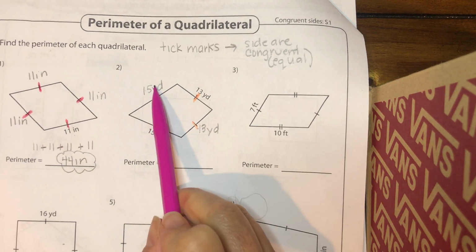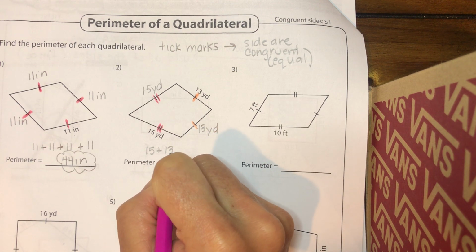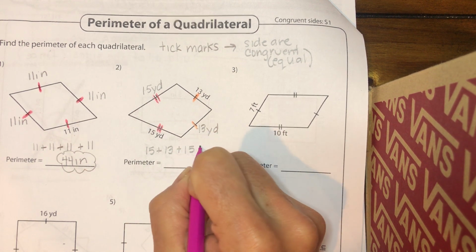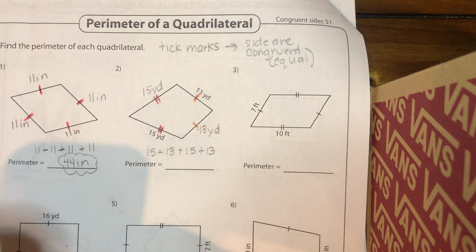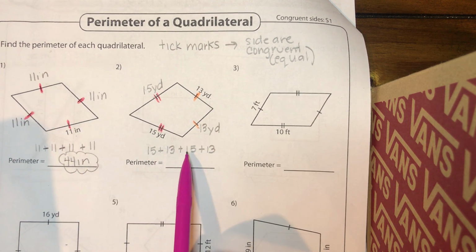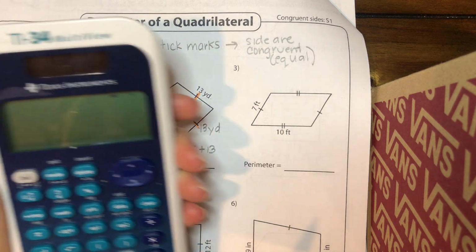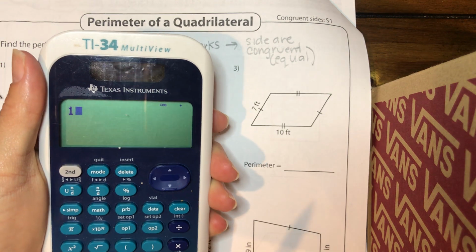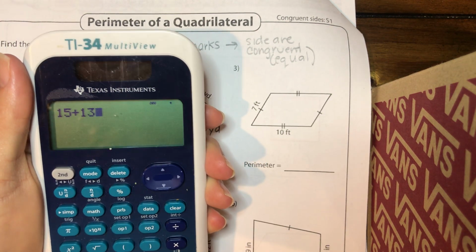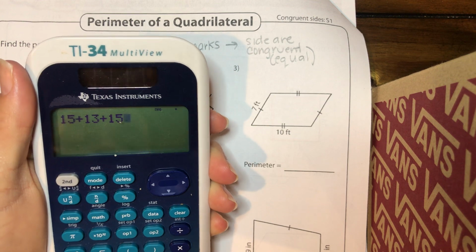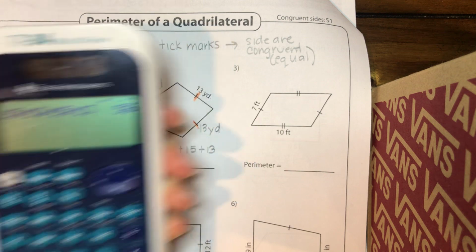So now we add up all 4 numbers. 15 plus 13 plus 15 plus 13. Remember, when you add, it doesn't matter the order that you're adding. So if you wrote 15 plus 15 plus 13 plus 13, you're still going to get the same answer. So 15 plus 13 plus 15 plus 13 equals 56.